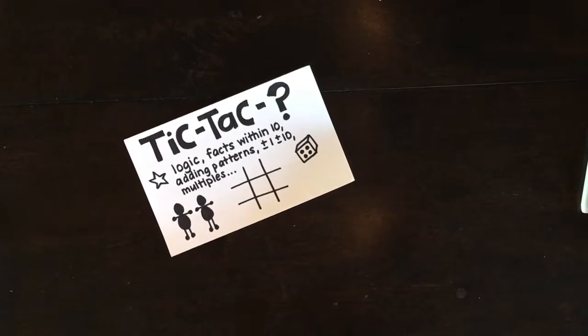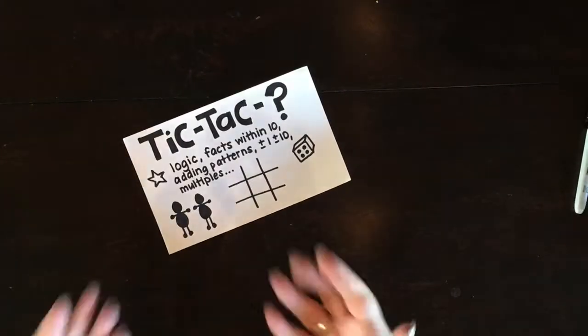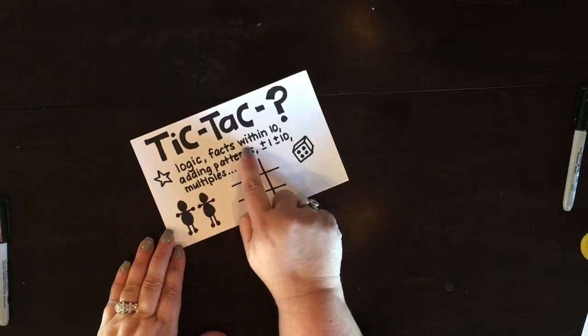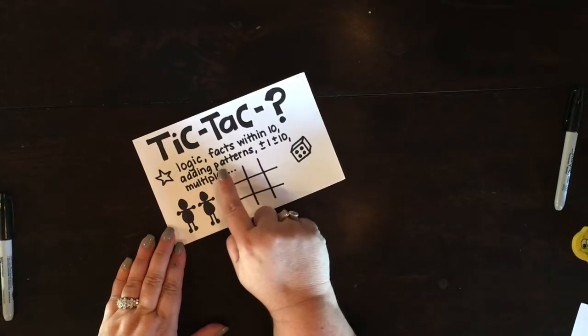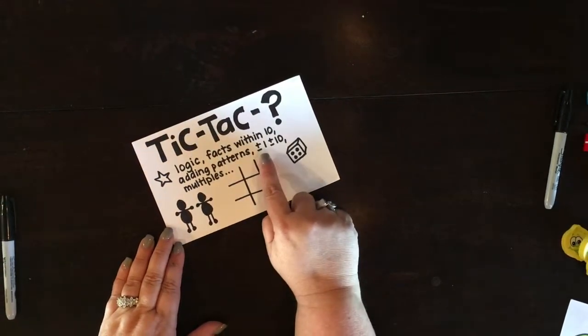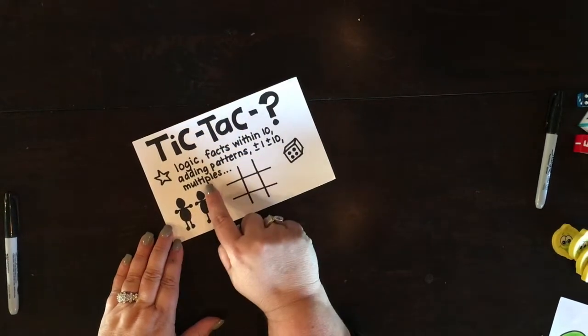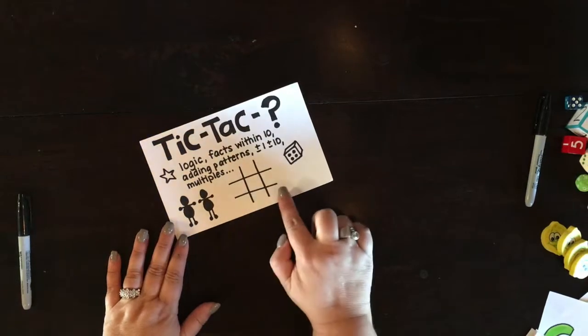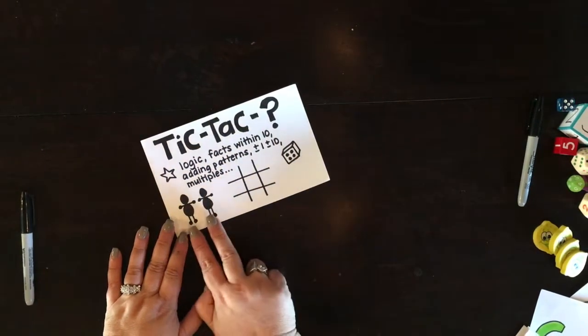So today's game is tic-tac question mark, because we're going to be able to adjust this to work on basic logic, facts within 5 and 10, adding patterns, products, plus and minus 1, plus and minus 10, multiples, and even more. All we need for today is a tic-tac-toe board, some dice, and partnerships.